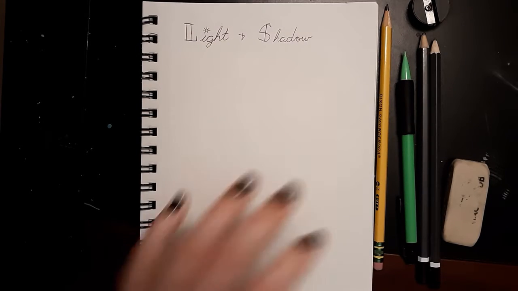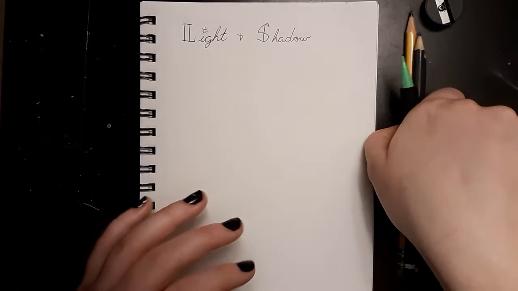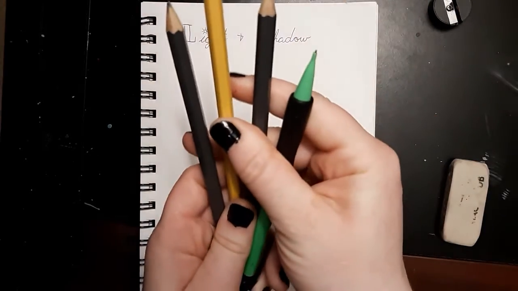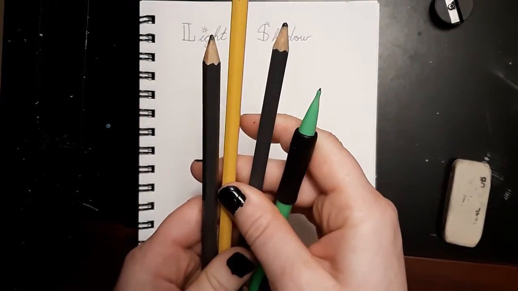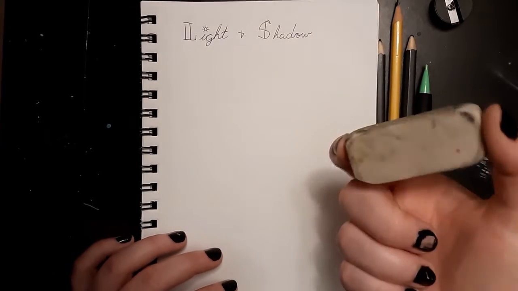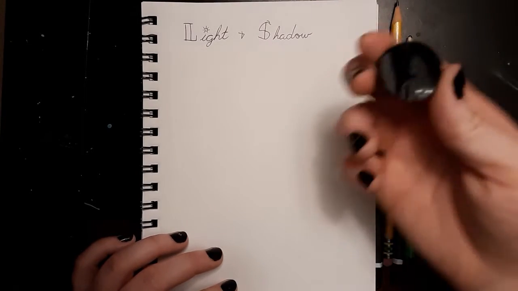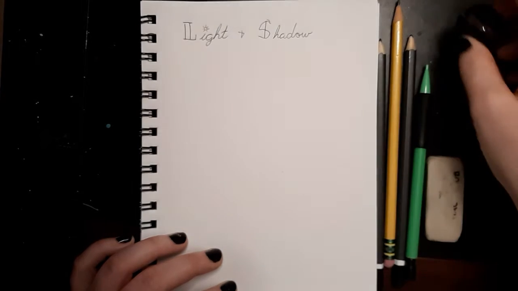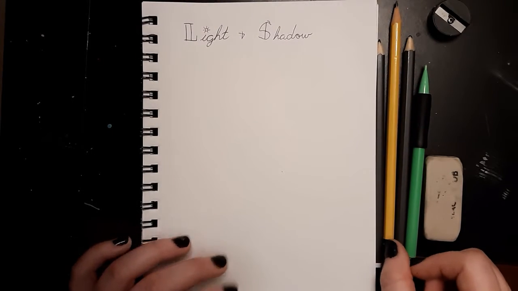As usual, all you'll need is some paper, pencil, sketching pencils, mechanical pencil, number 2 are all fine. You'll need an eraser, either at the end of your pencil or a separate eraser, and a pencil sharpener if you don't have a mechanical pencil.